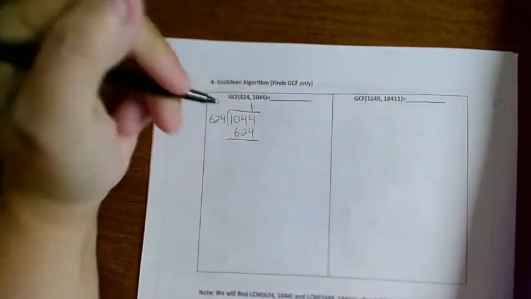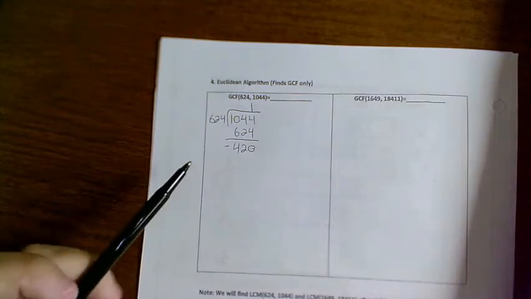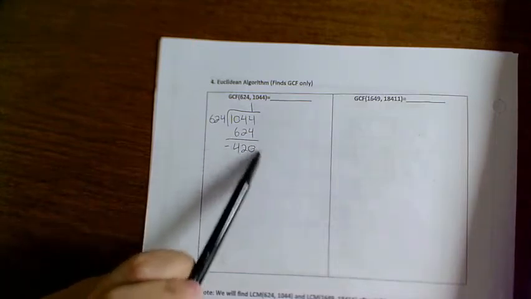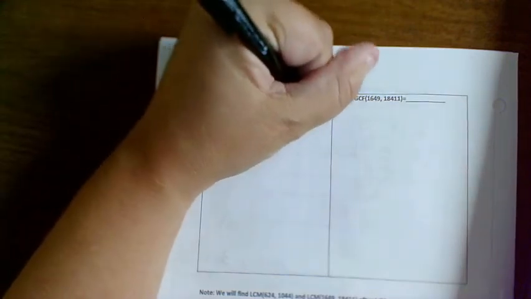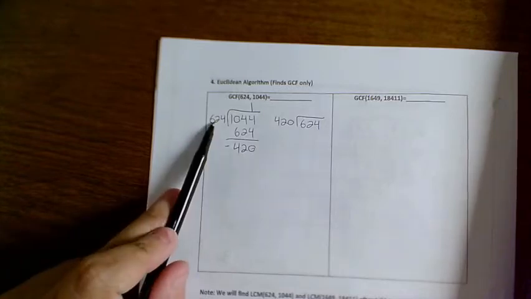So if we start with 1044 divided by 624, how many times does that go in? I believe it's just once. So if we take out 624, we have a remainder. So our goal, we know we are done when we no longer have a remainder. So right now we have a remainder of 420. So we need to keep going. So now we want to see how many times this remainder goes into our divisor. So next we want to check how many times does 420 go into 624. Okay, so take the remainder into the divisor. So that's only one time.